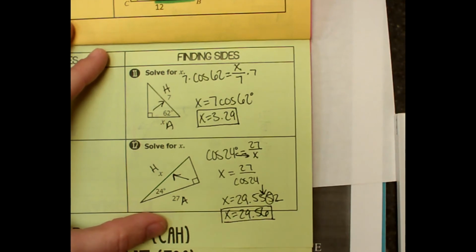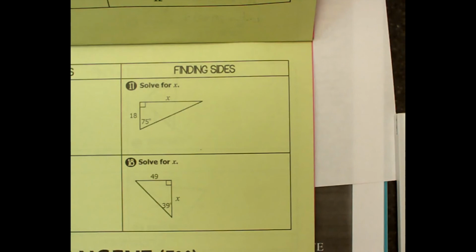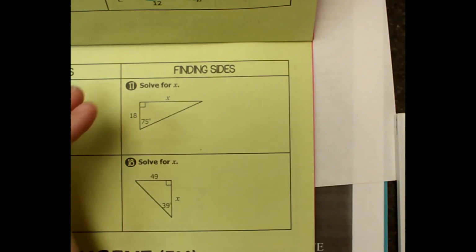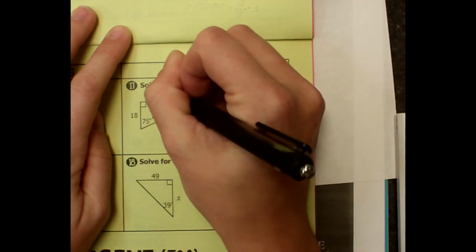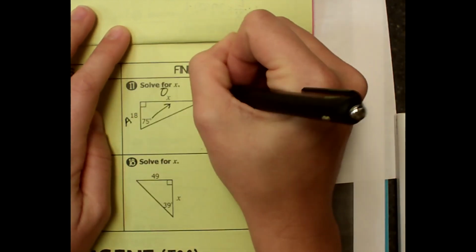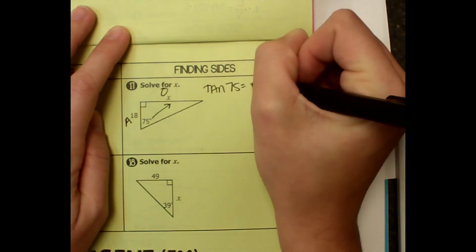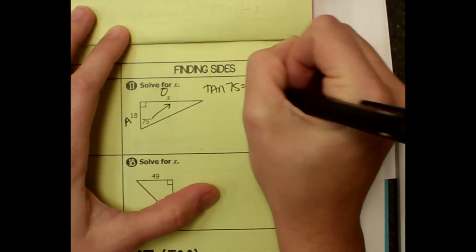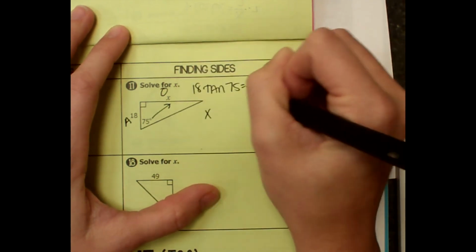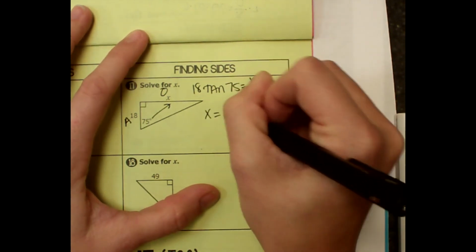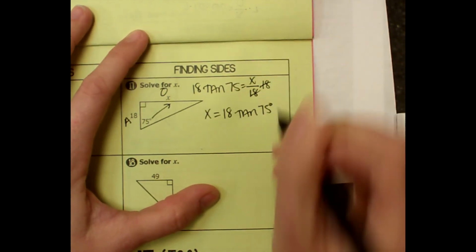Okay? So we're going to do finding sides with tangent. So we know what these are. Guys, sometimes you're not always going to know cosine, tangent, or sine. You're going to have to figure it out based on what they gave you. So looking at 17, here's my angle. They gave me the opposite and the adjacent. So this is the tangent of 75 degrees is equal to opposite, which is x, over adjacent, which is 18. In this case, we'll just be multiplying both sides by 18 to get x by itself. So it's equal to 18 times tangent of 75 degrees.